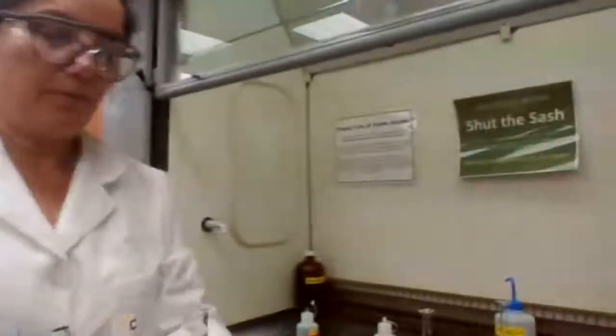And next, we are going to add 4 milliliters of sodium hydroxide to each test tube.